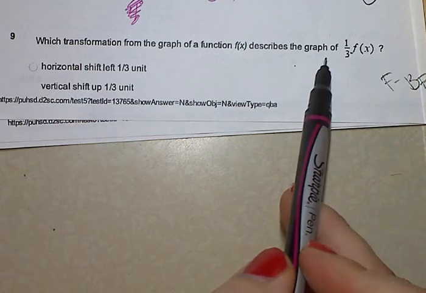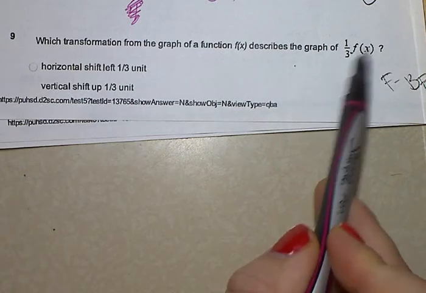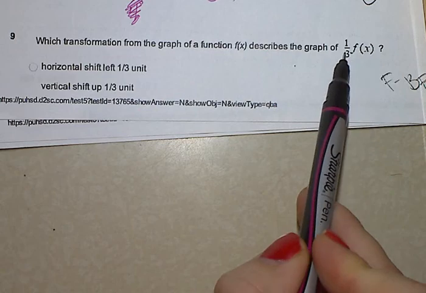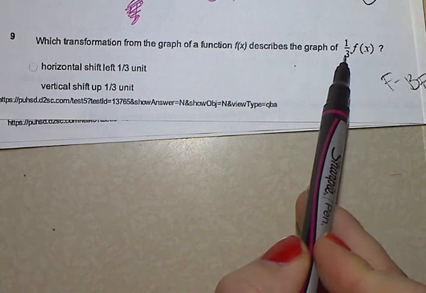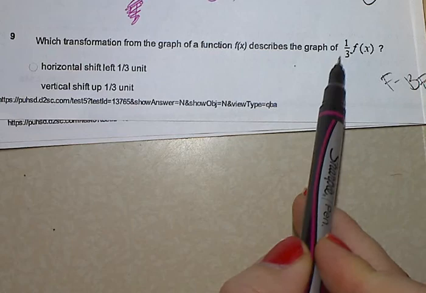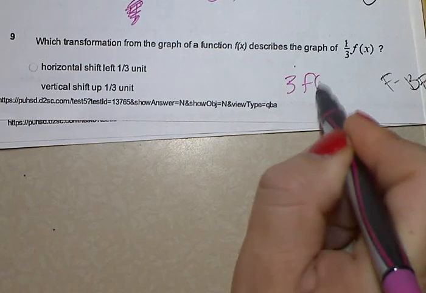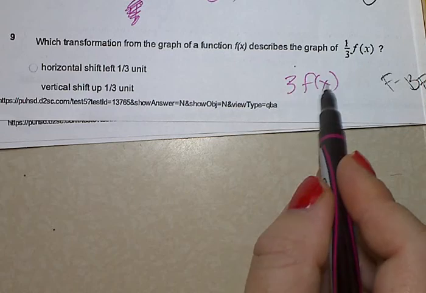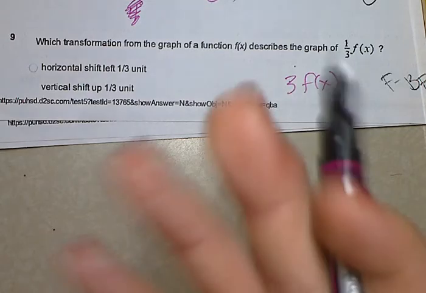Coming down here, so we're going to do 2 parts. Transformations. Remember, if you have a number out front that's being multiplied, if that number is between 0 and 1, we say it is vertically compressed by a factor of whatever the number is. But what if this number happens to be like a 3? Then we say it is vertically stretched by a factor of, in this case, 3. So that's just a quick reminder.